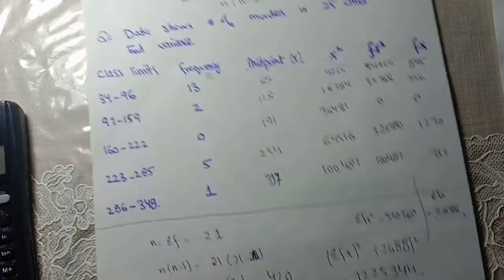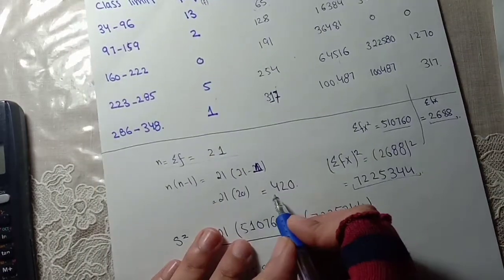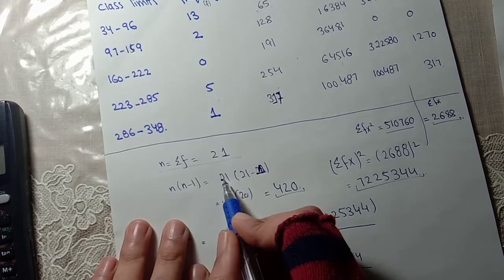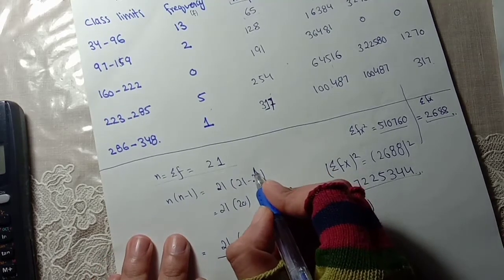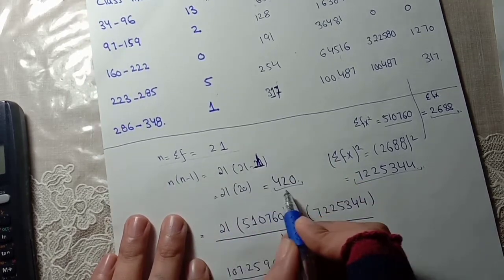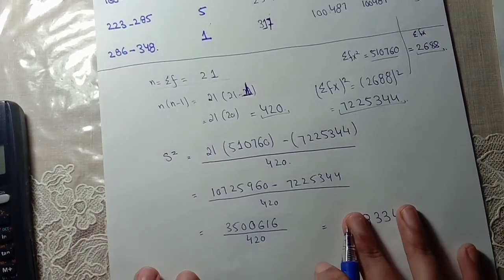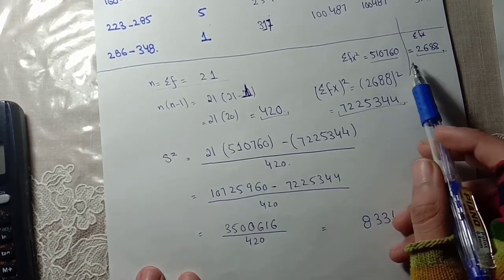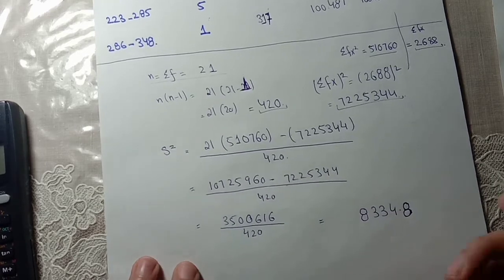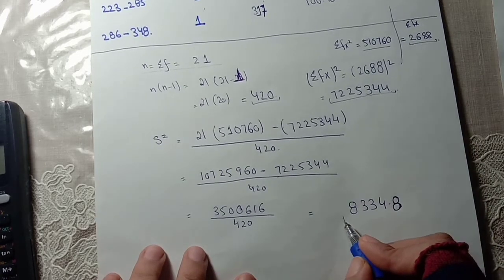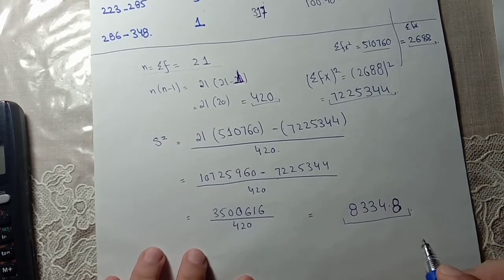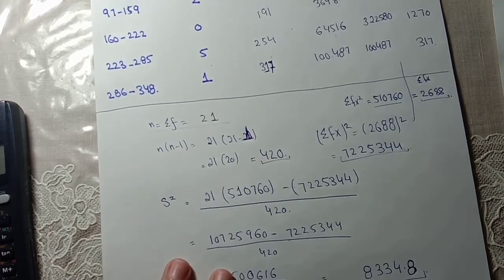And n into n minus 1: n was 21, 21 minus 1, so we get 420. Then we simply put all of our values into the formula and we get the answer, which is 8334.8. So it is the variance for group data.